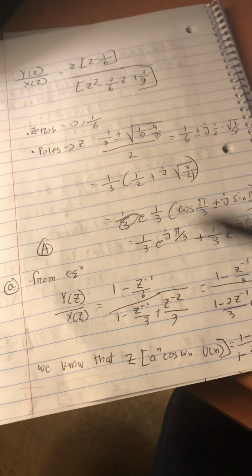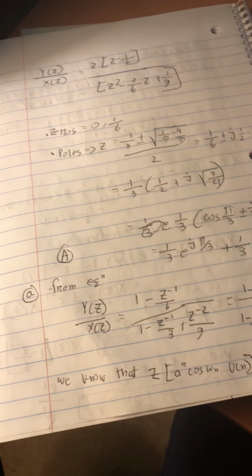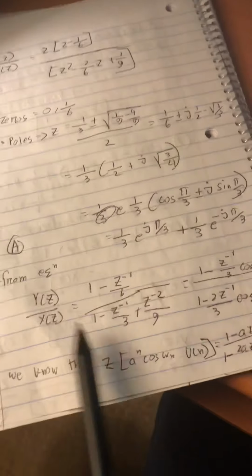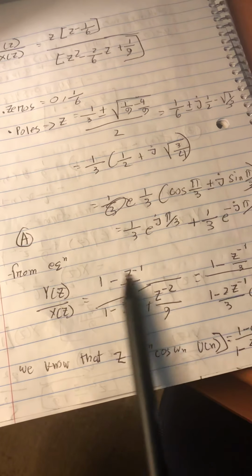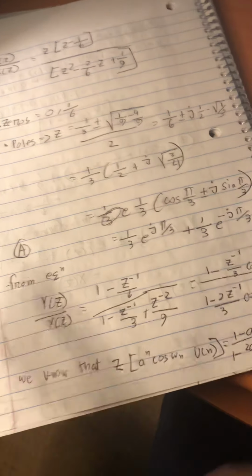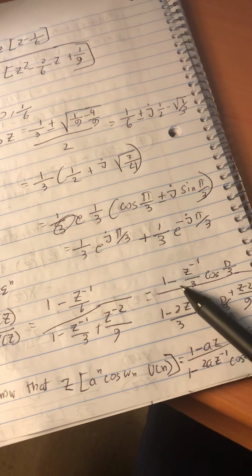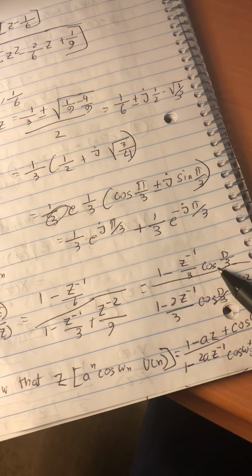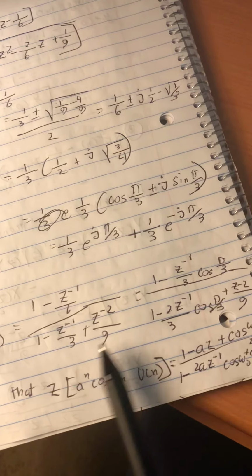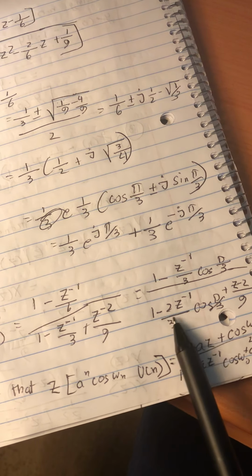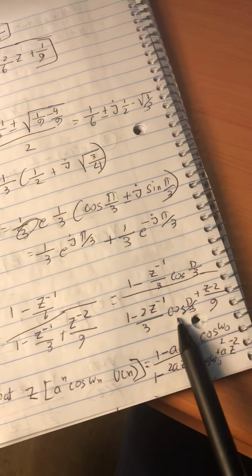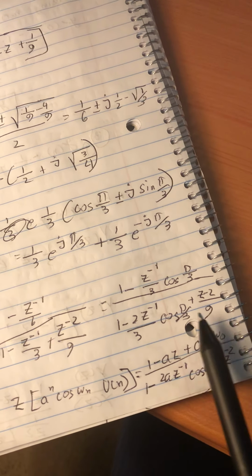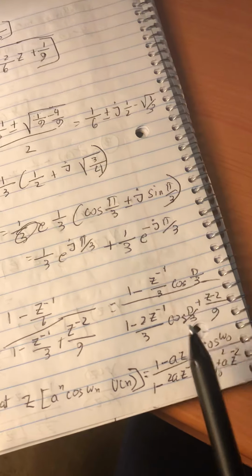Now let's see how B is the correct equation for letter A. From the equation Y of z over X of z, which I got from the last page, I can write that as equal to 1 minus z to the minus 1 divided by 3, and multiply that by cosine pi over 3. And this term, I can write as 1 minus 2 z to the minus 1 divided by 3 cosine of pi over 3 plus z to the minus 2 divided by 9. I'm just multiplying this part and this part by cosine of pi over 3.